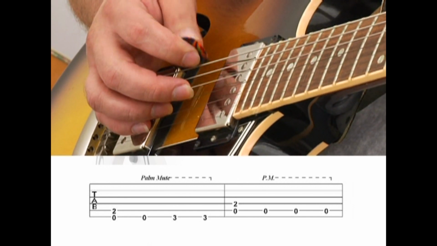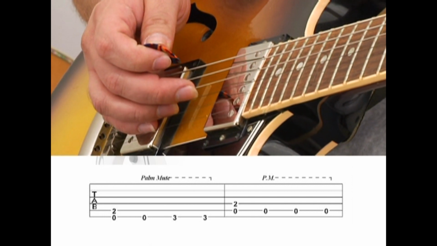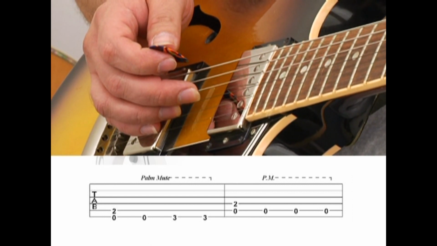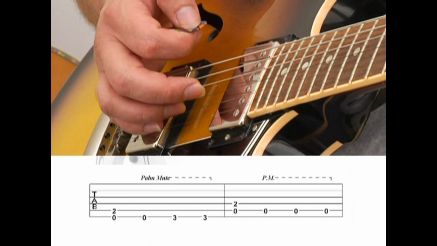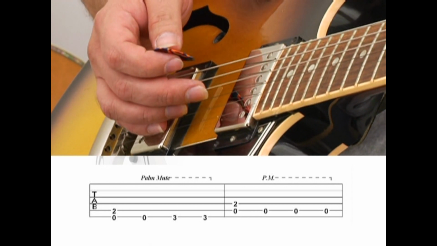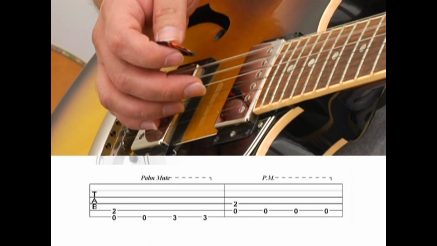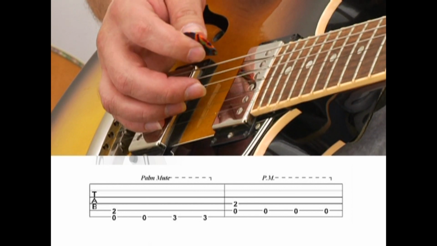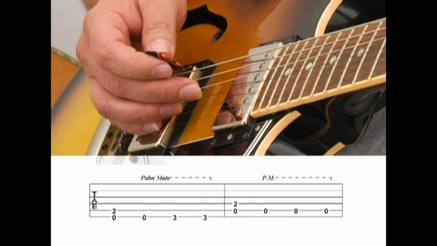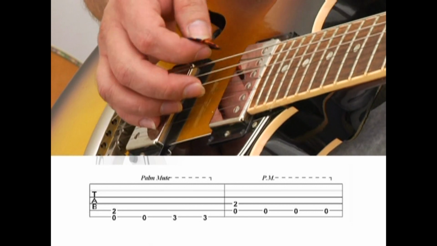I recommend that you practice this rhythm 2 ways. One is with all downstrokes, which will give your palm mutes a heavier tone. And the other technique is to alternate your picking strokes.